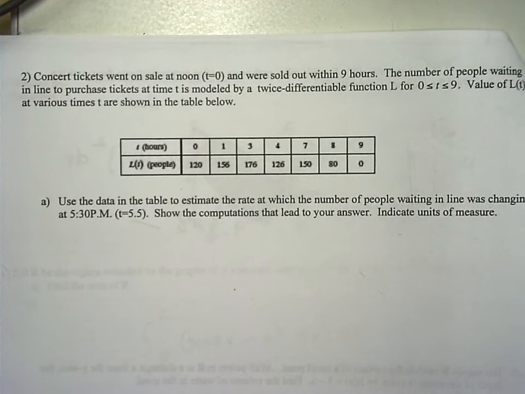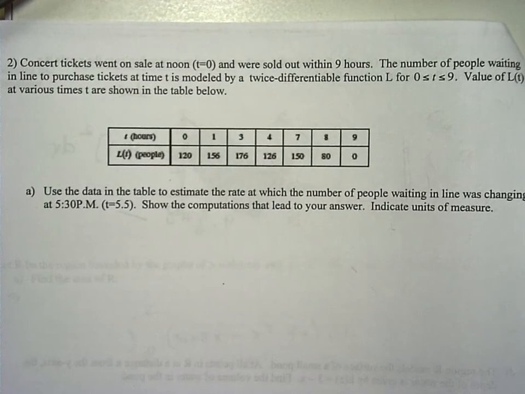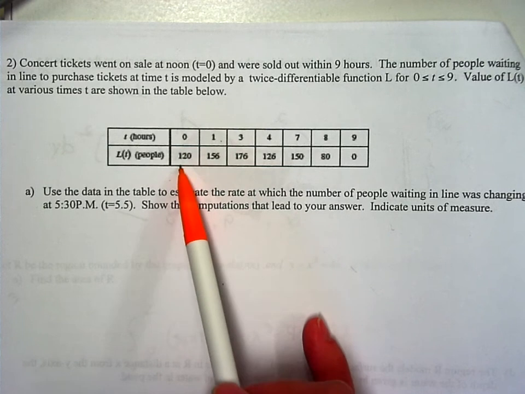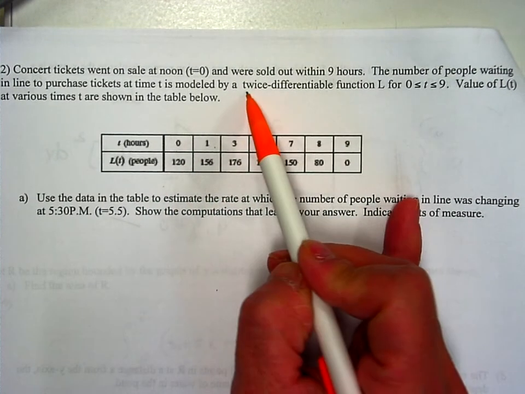Okay, this is the second question. This is a tabular question. It's talking about concert tickets that went on sale at time t equals 0, and at different times it tells you the number of people waiting in line to purchase the tickets. Notice it tells you it is a twice differentiable function.